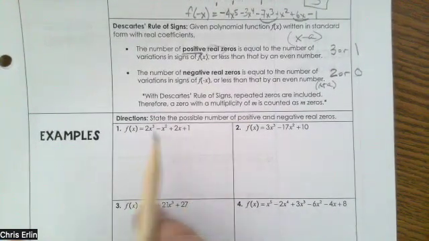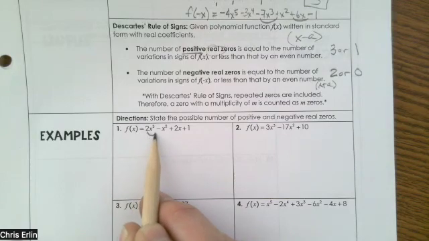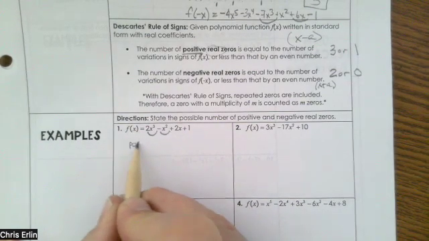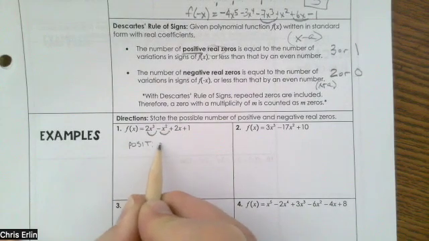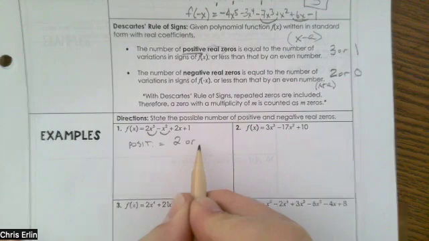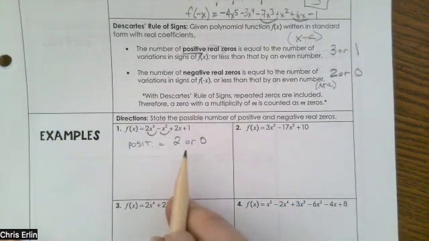Let's count the number of changes of signs in number 1. This is positive. This is negative. That's 1. This is negative. This is positive. That's 2. So the positive, how many will there be? 2 or, nope, 2 or 0. You're lessening it by even numbers.